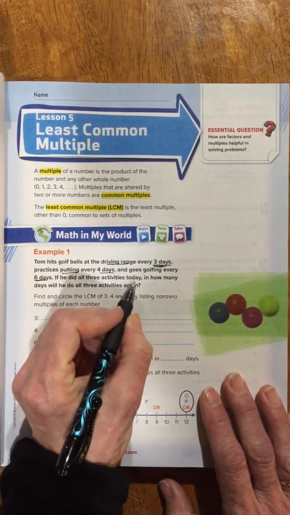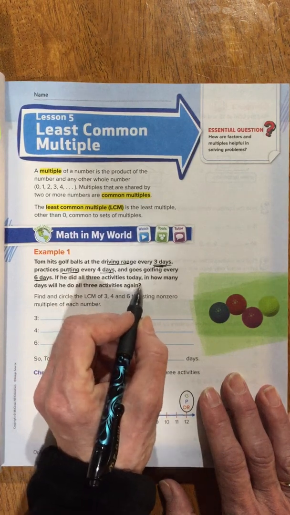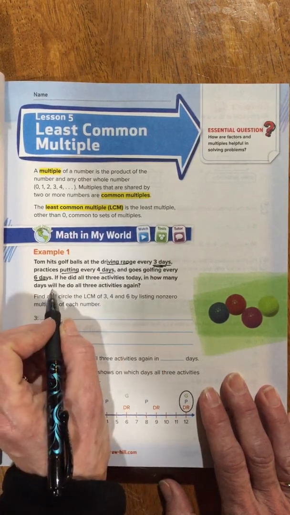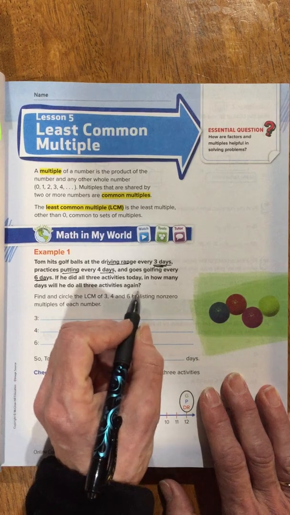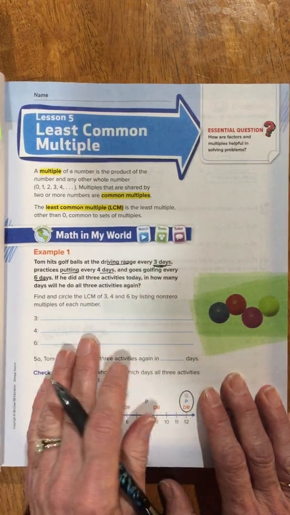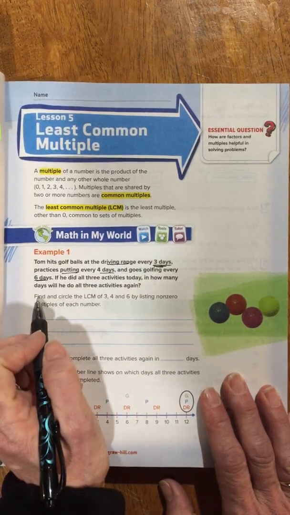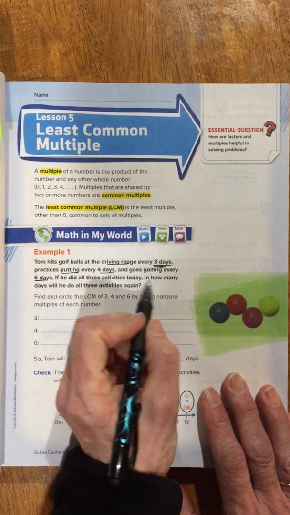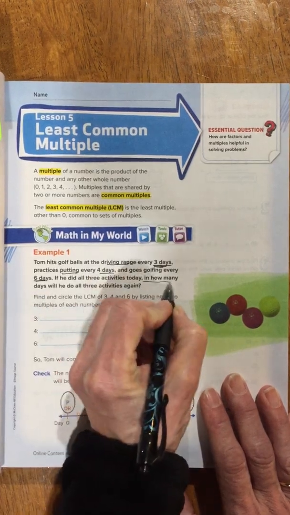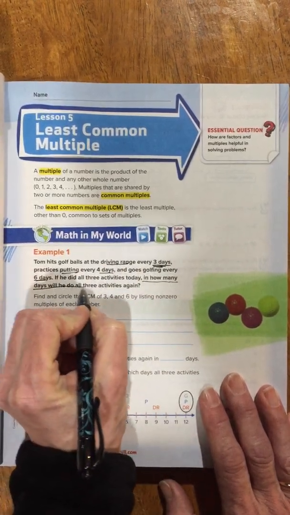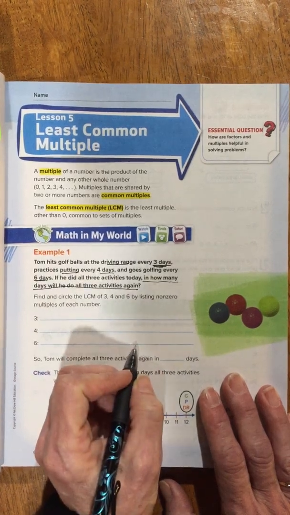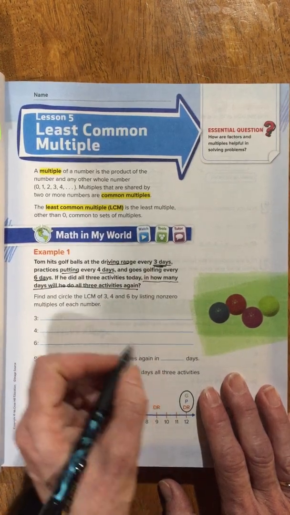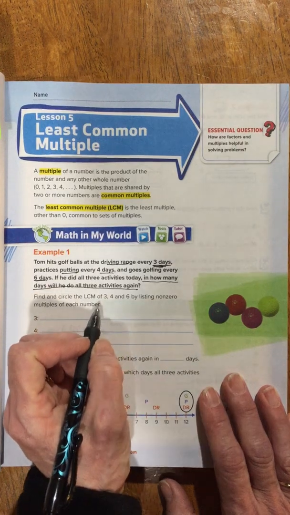If he does all 3 activities today, on one day, how many days will it be until he can do all 3 activities again? When will that happen again? In how many days will he do all 3 activities again, on the same day? Because he's got a rotating schedule.